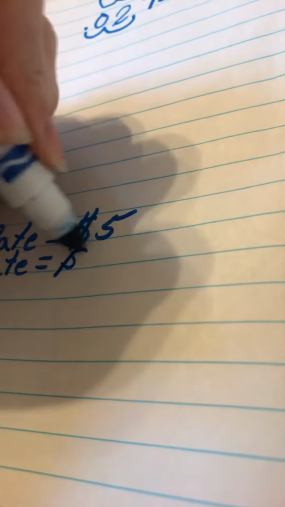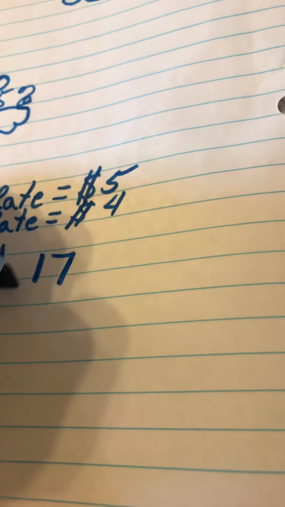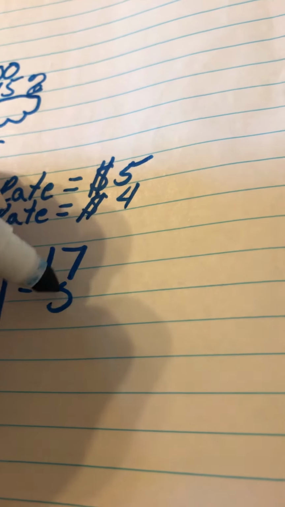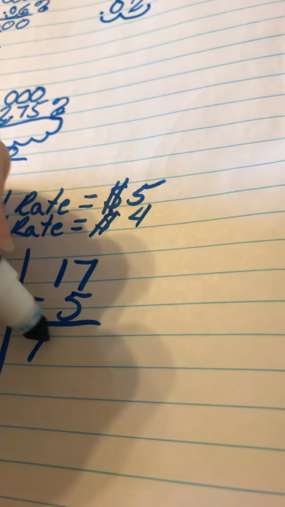Let's see how much he is working this week. So he is doing 17 hours of yard work. Out of the 17 hours, 5 of them is for a disabled customer. So to find out how many hours he does at the actual rate, we need to take 17 minus 5. 17 minus 5 equals 12.